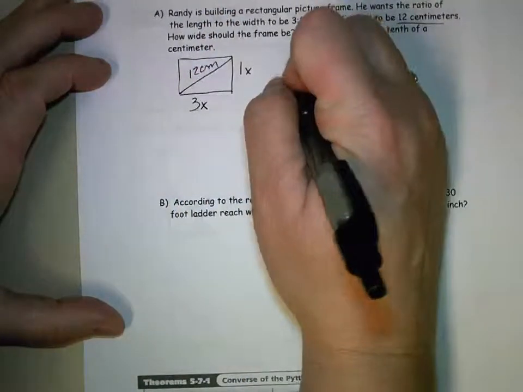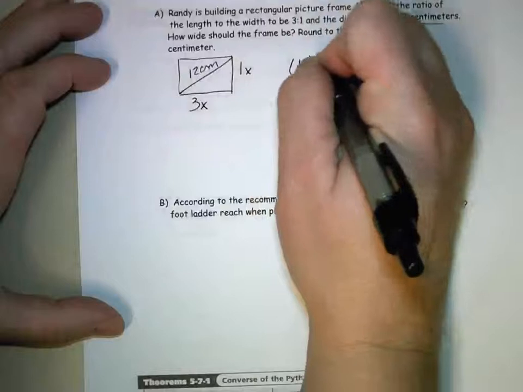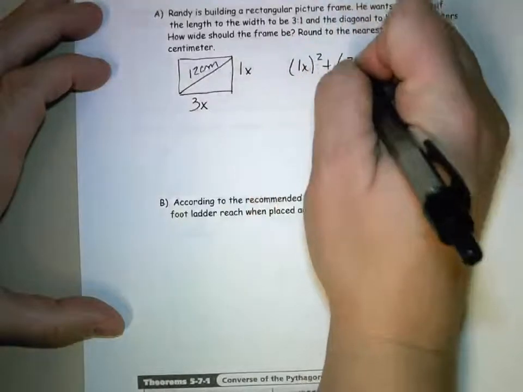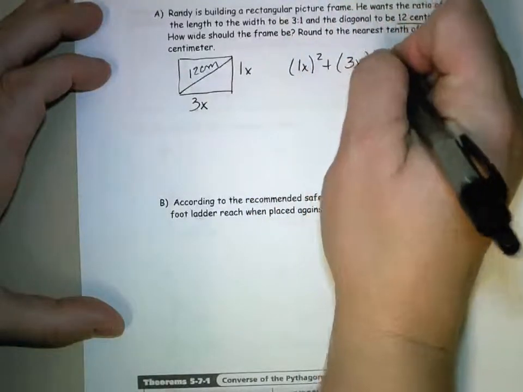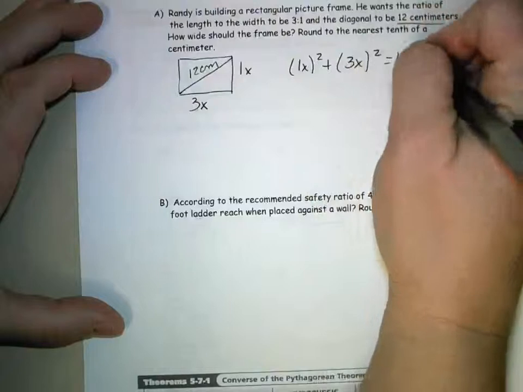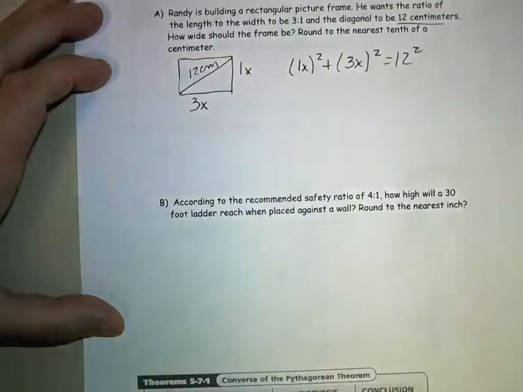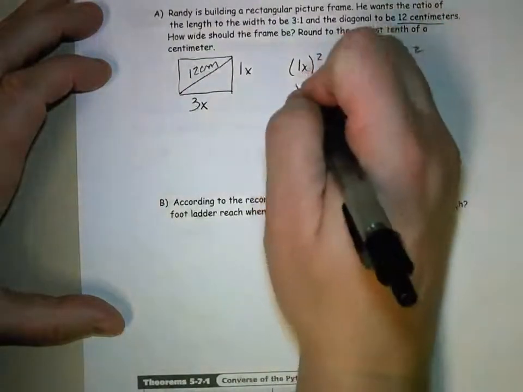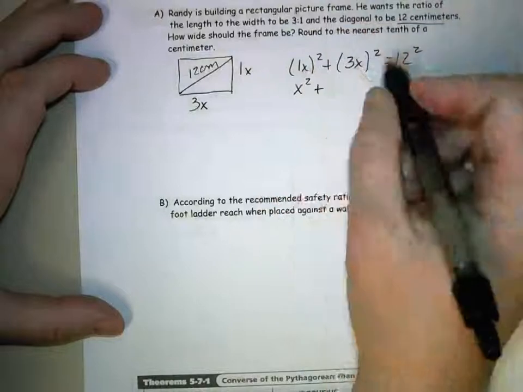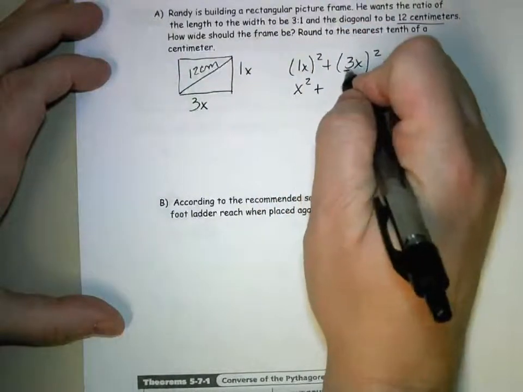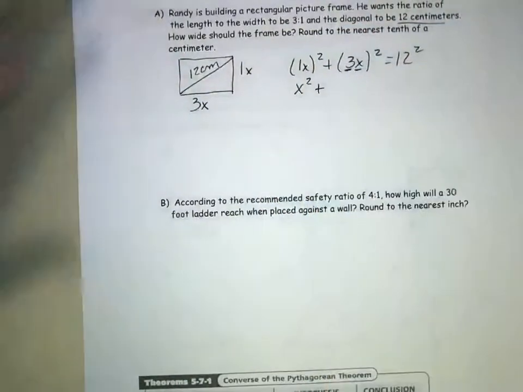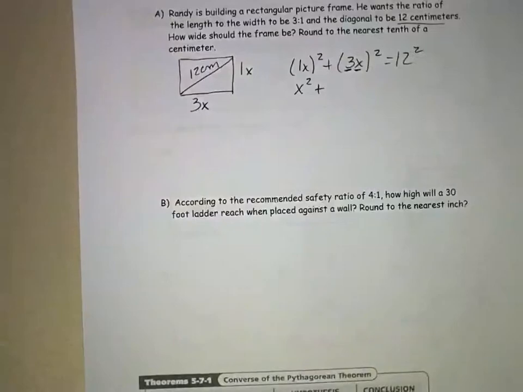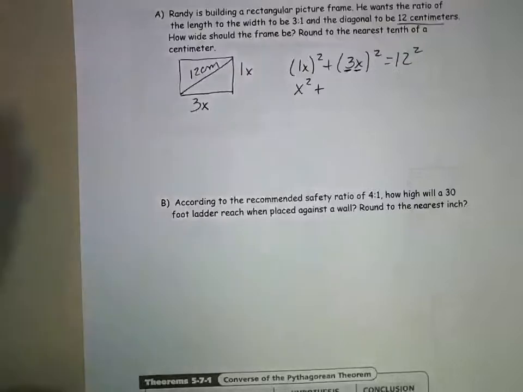So, Pythagorean theorem, leg squared plus leg squared equals hypotenuse squared. This becomes x squared, and be careful here. There are two parts inside there, and both of those things need to go to the second power.